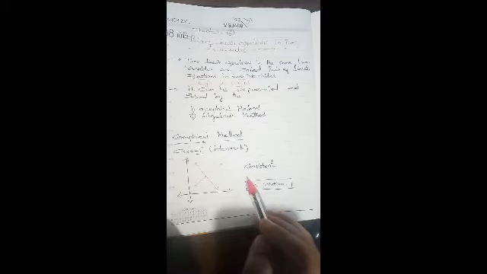If we get a representation like this, we can definitely say that this pair of equations has one solution, because here we get one point of intersection, and in this case we can say that the pair of equations is consistent.